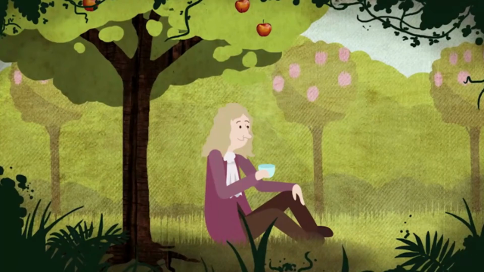Why do things always fall to the ground? Why doesn't it go up? That's what came to the mind of Sir Isaac Newton when he saw an apple fall down a tree. So he started experiments to find out what's happening.